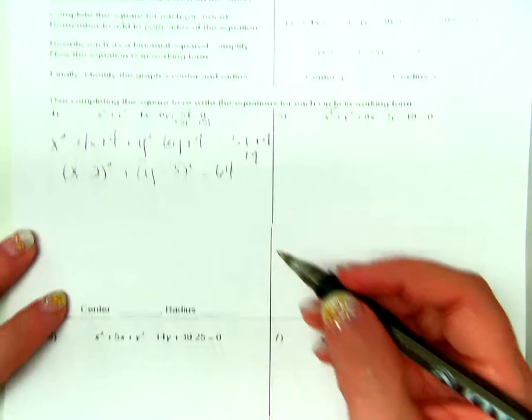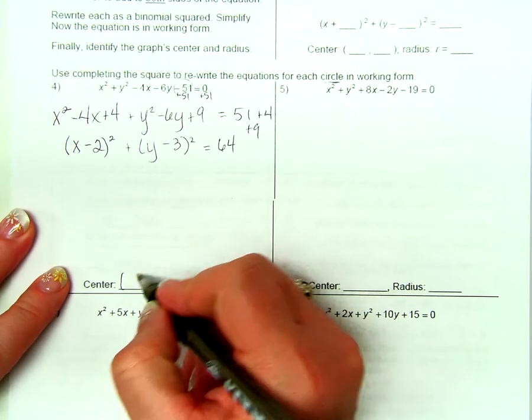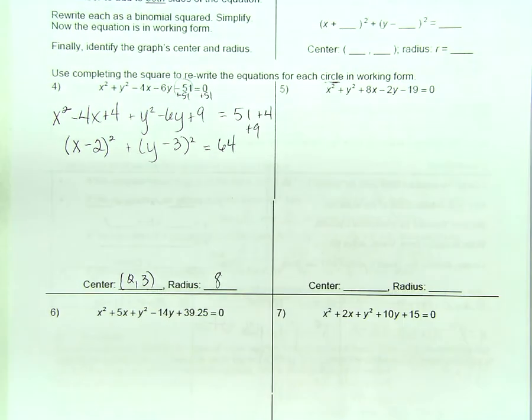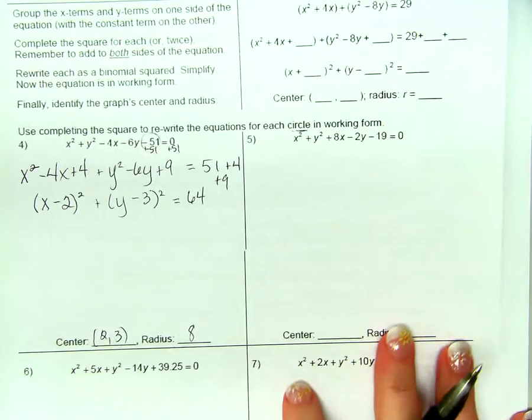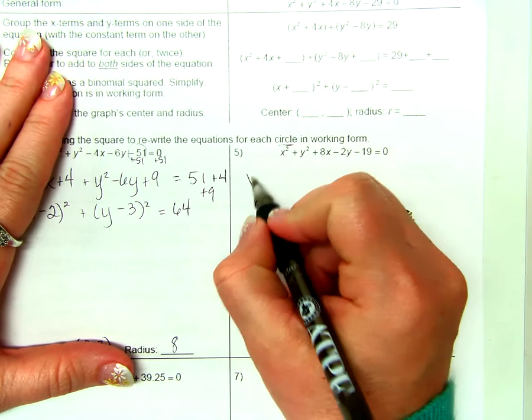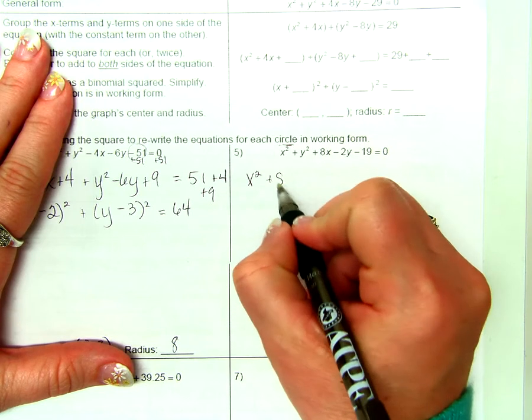Okay, then what's the center? 2, 3. What's my radius? Done. Radius is 8. Got it? What about number 5 then? What should I do first? Combine your like terms. So I want to write x squared, and then I want to write 8x.